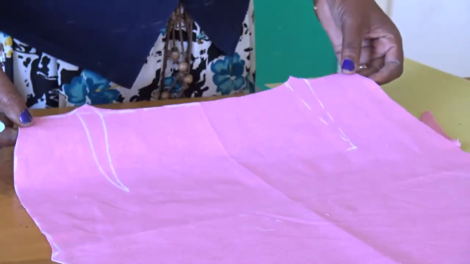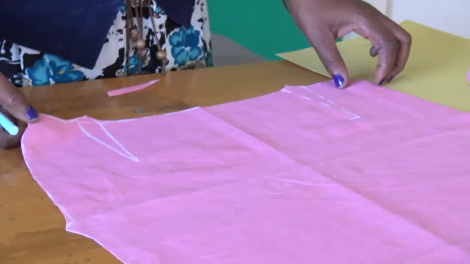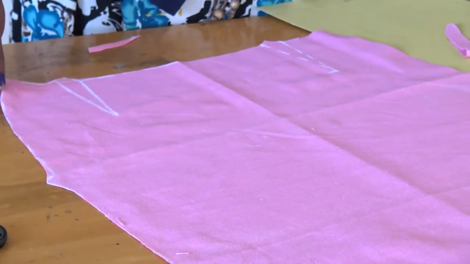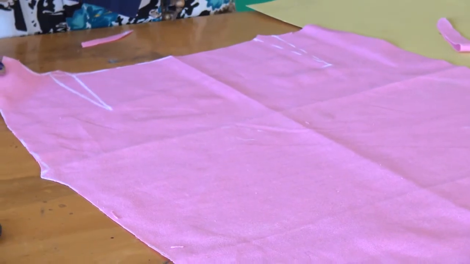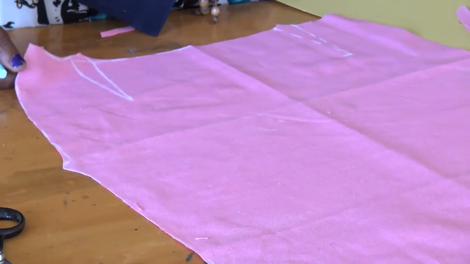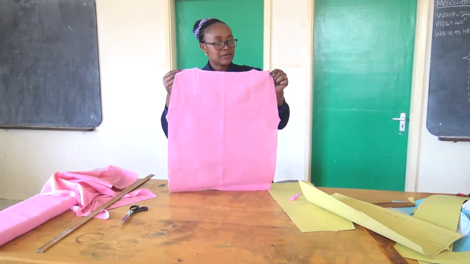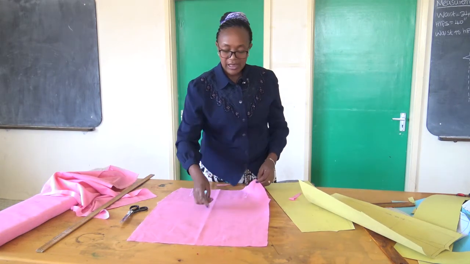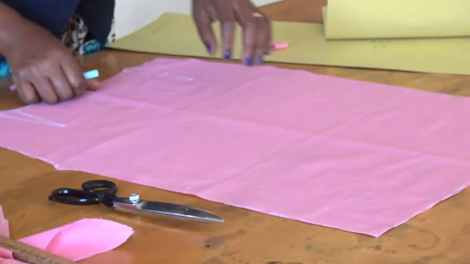Viewer, this has been our lesson, how to develop patterns, installing the seam allowances, the pattern instruction, transferring the pattern instruction to the piece of cloth, and this is our skirt, the front part of the skirt, without a seam at the center. And this still remains our center line.